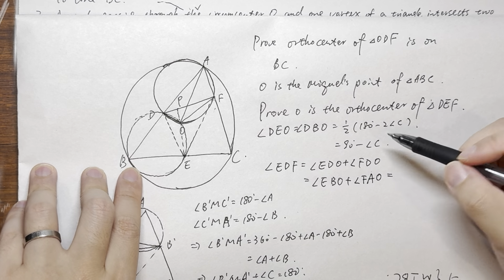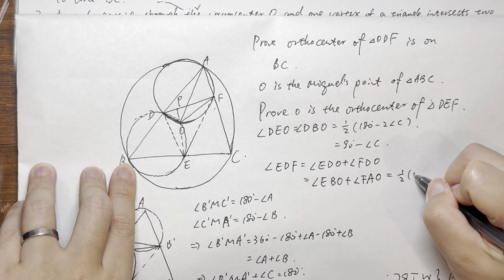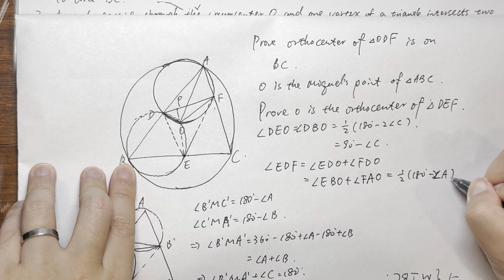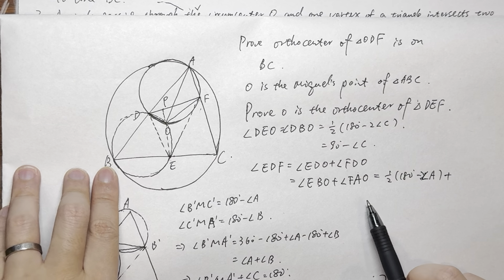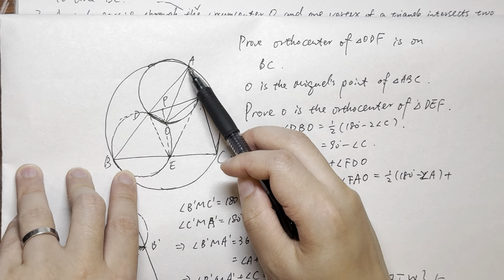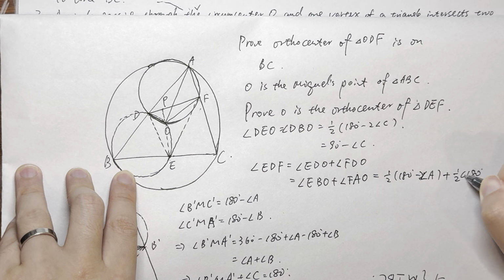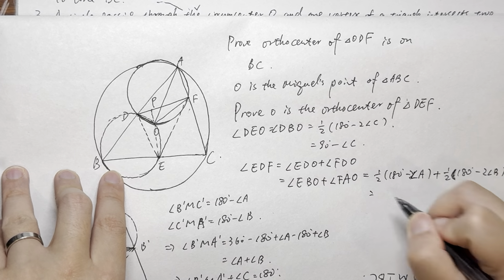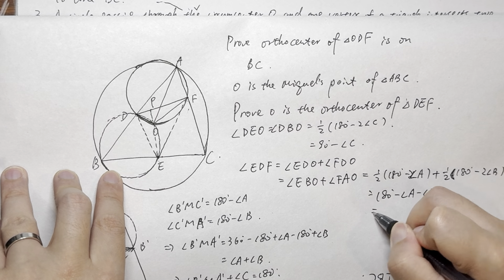The angle EBO is half of 180 minus twice angle A, right? And plus the angle FAO. FAO is half of 180 degrees minus twice angle B. So it equals 180 degrees minus angle A minus angle B, which equals angle C.